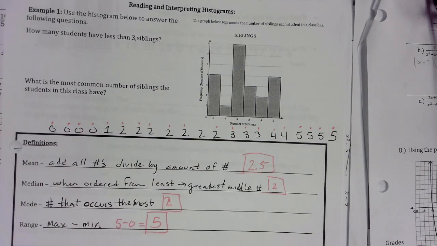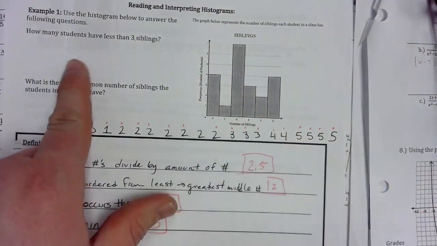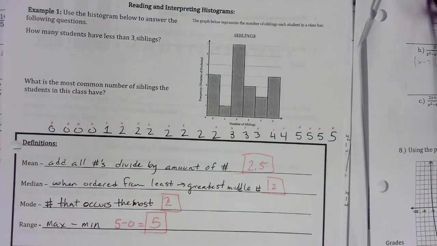Damien, what's the most common number of siblings for the students in the class? 2 sibs. Right? 2 sibs. Now, be mindful. Obviously, Maya answered this correctly here, but don't count the 3s.